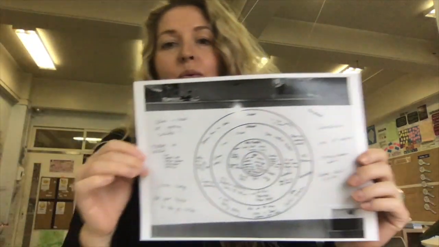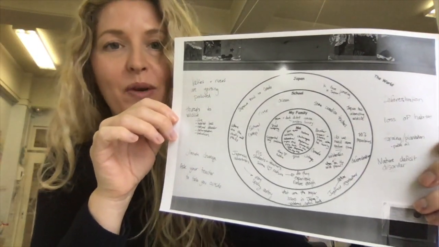Today we're going to be focusing on creating our own central ideas for our exhibition using our topics and keywords. The first thing we'll need is our concentric circles of the one that you have chosen. So please make sure you have that with you.